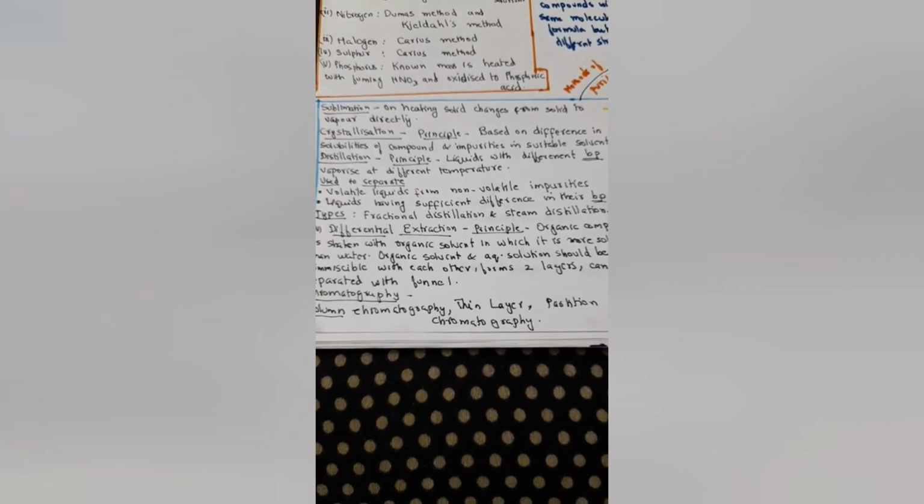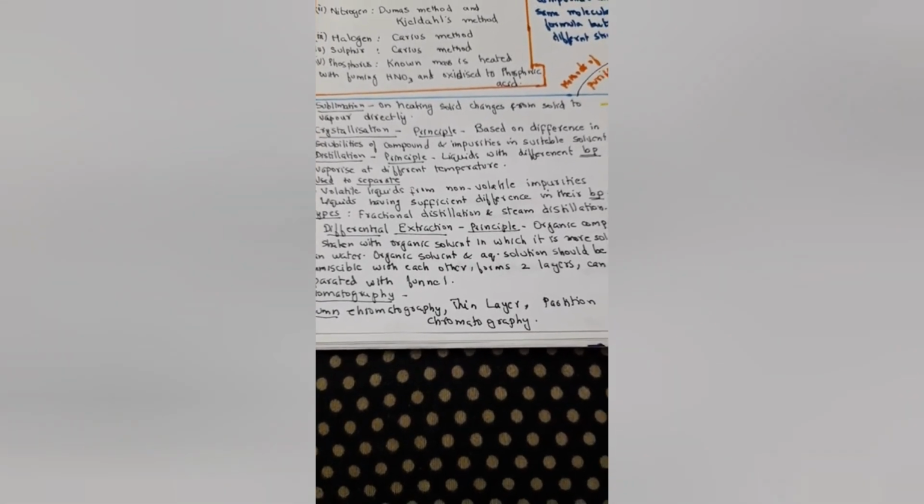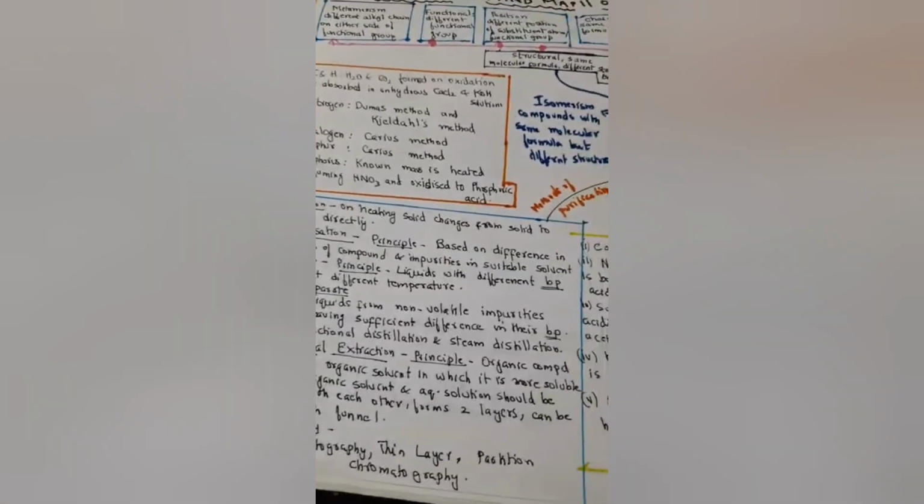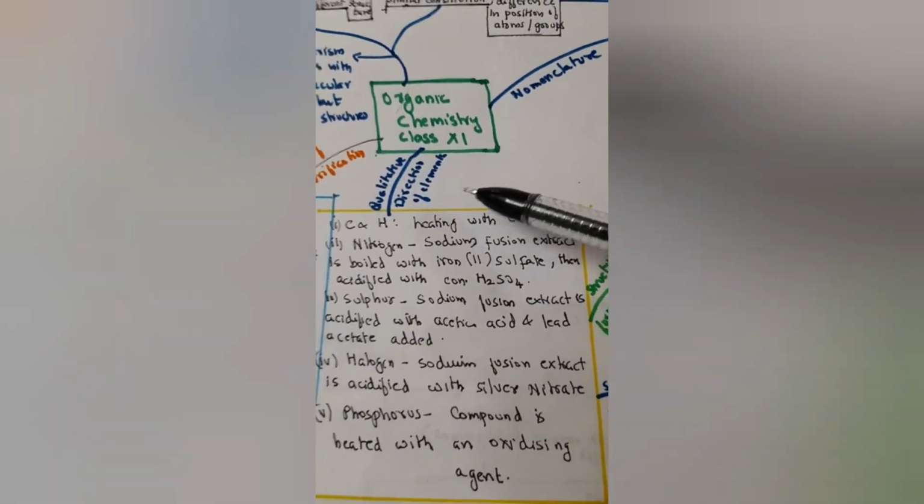When you don't have time to go through the entire chapter, this is the best way, that is to revise a mind map. Based on this, you can even prepare a mind map on your own or just take a screenshot of this. Now next here you can see the qualitative detection of elements.